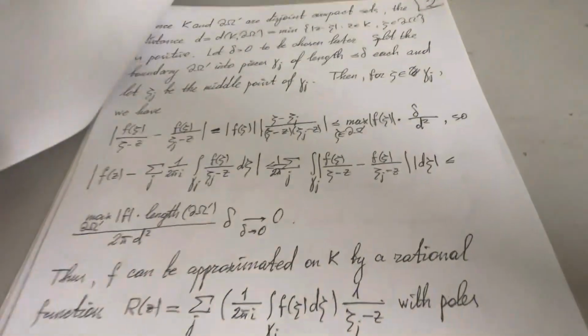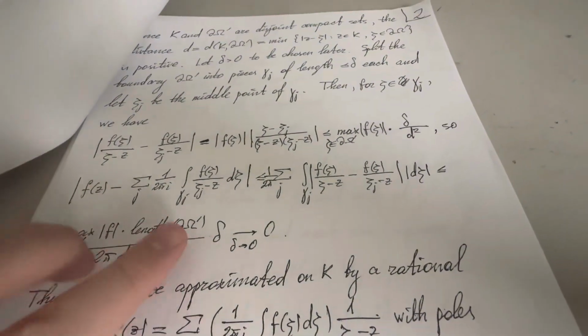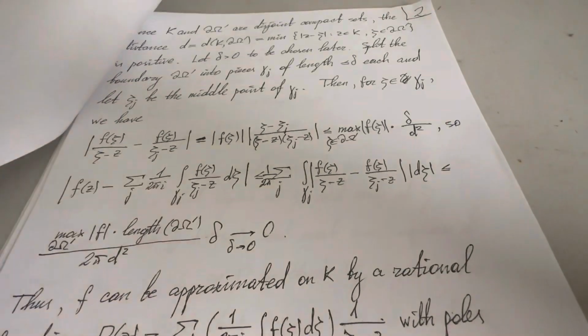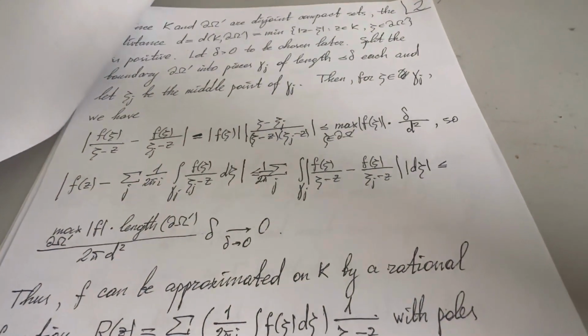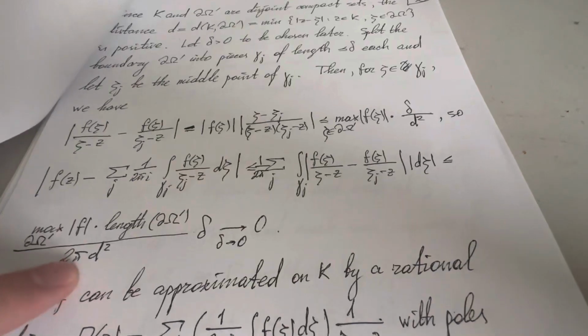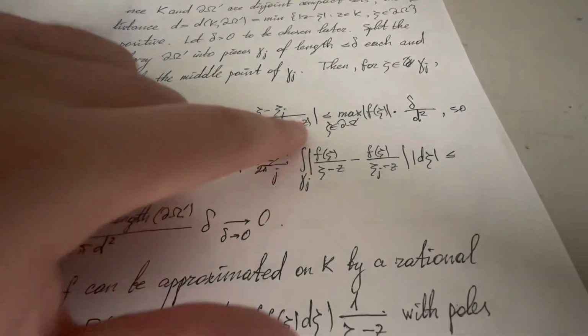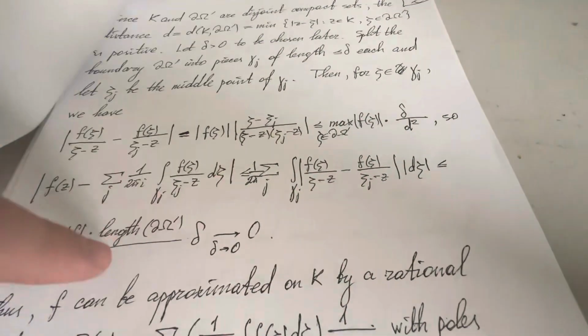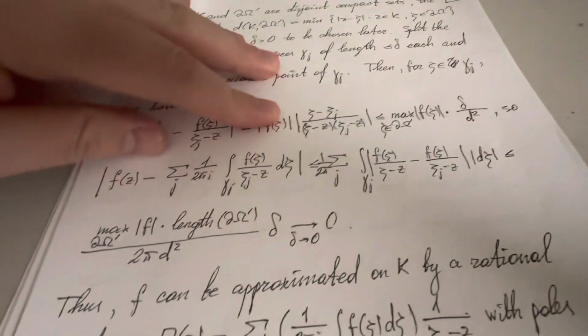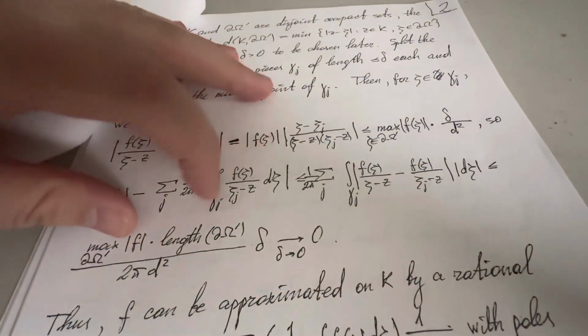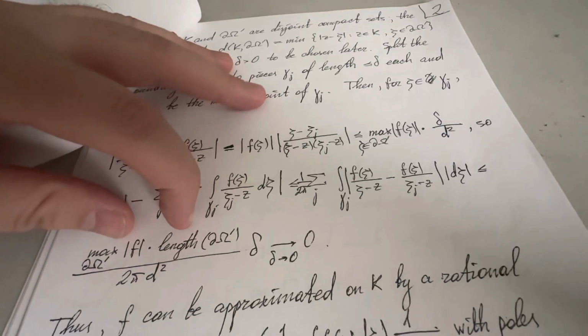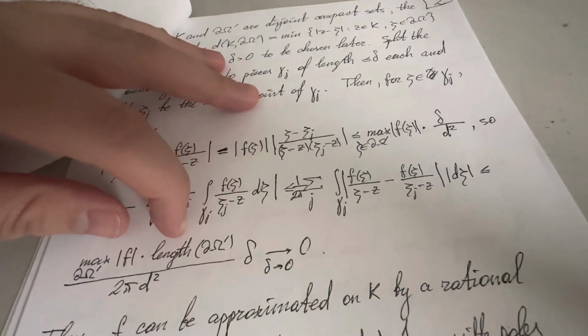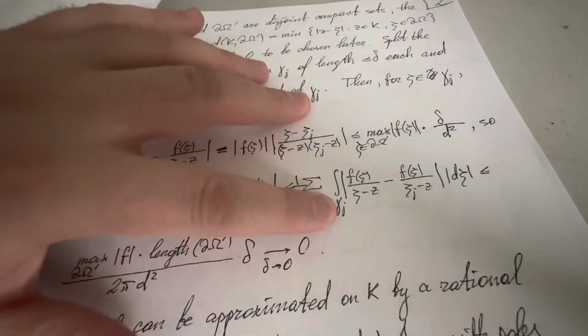But he's establishing a like bound. So essentially what he's saying is that he can make these two arbitrarily close to one another. So the 1 over 2 pi goes here. He has this substitution that he brings downstairs here. So we have the maximum of f, the length of the boundary, which makes sense if we're integrating over the boundary.